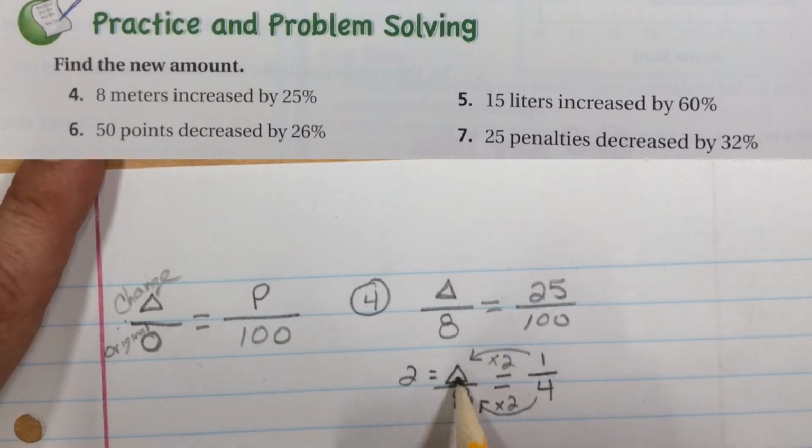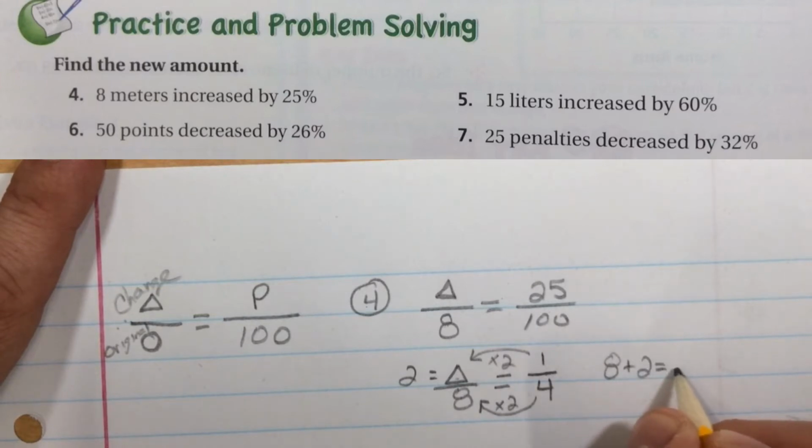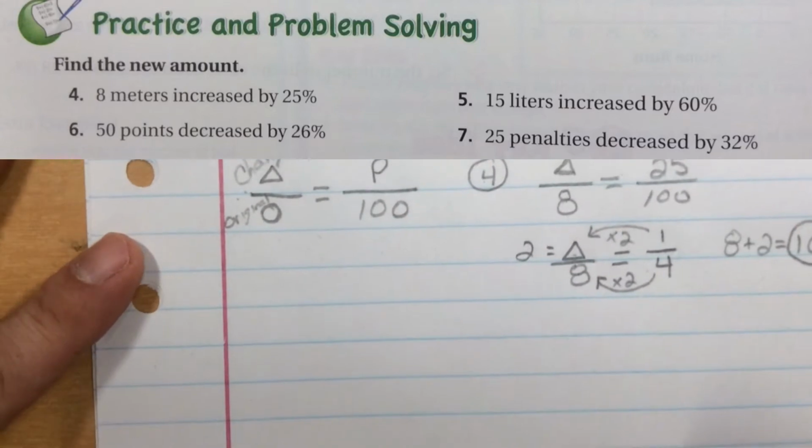Now that's not the new amount. That's how much it changed. So it started at 8, and it increased 2. 8 plus 2 equals 10. The new amount is 10. Number 5.